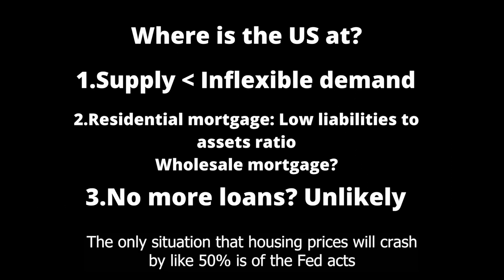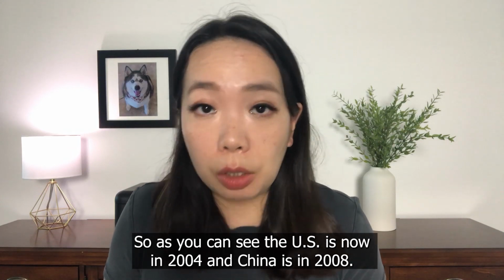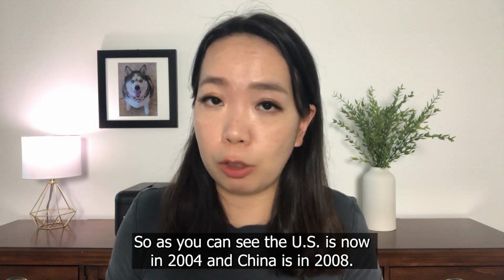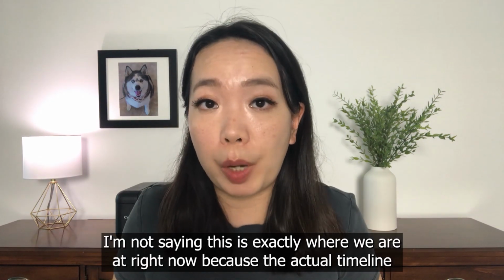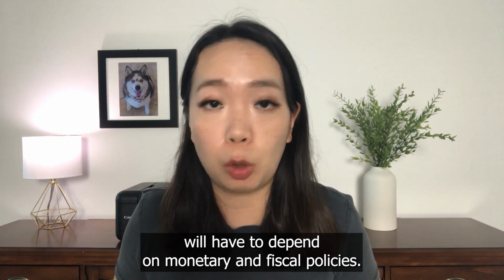The only situation in which a housing price will crash by like 50% is if the Fed acts exactly like Paul Volcker back in the 1980s, which I really doubt is going to happen. So as you can see, the US is now in 2004 and China is in 2008. I'm not saying this is exactly where we are right now, because the actual timeline will depend on monetary and fiscal policies.